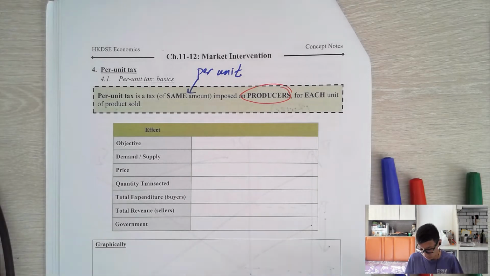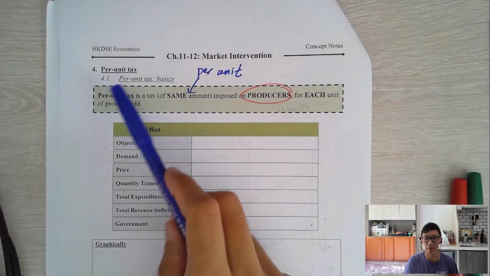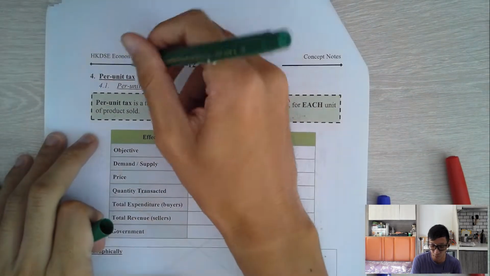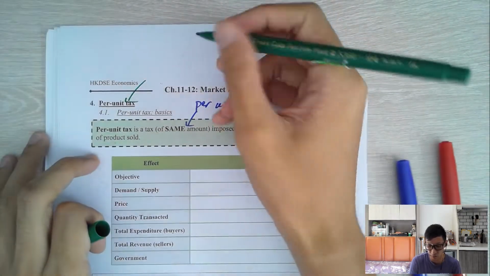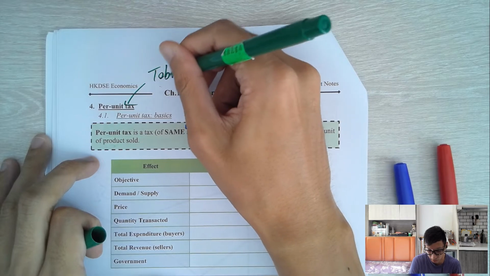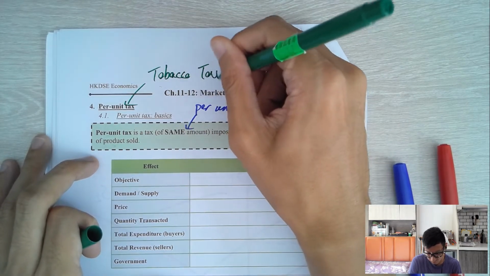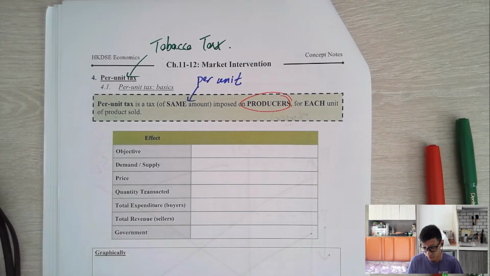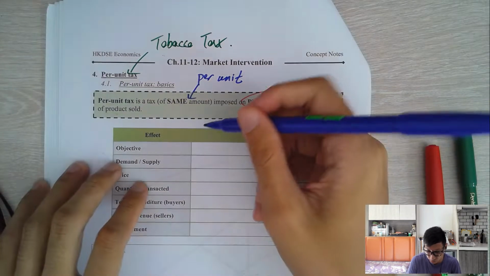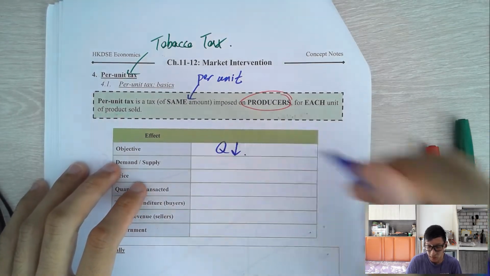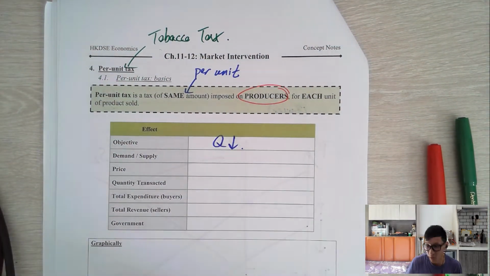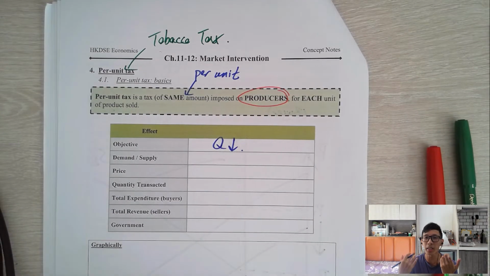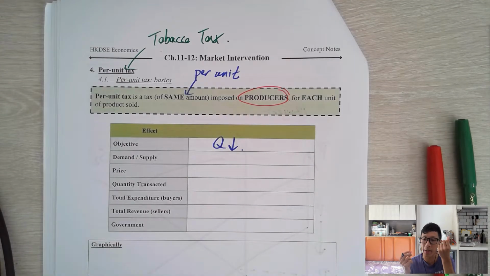Now, what is the objective of a per unit tax? Let's think about one of the most important examples in Hong Kong. We call it the tobacco tax. Why does Hong Kong impose a tobacco tax? Basically, you want to reduce the quantity. After all, the point is that you don't want people to buy so much. But in the same process, you can also get money.